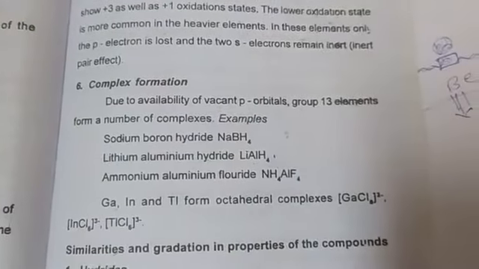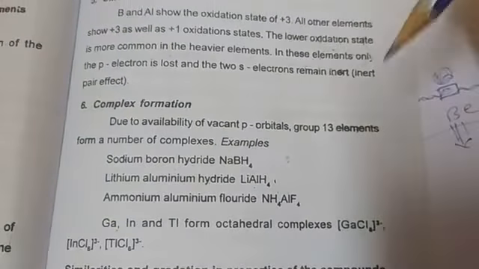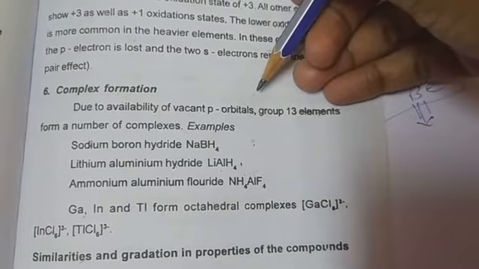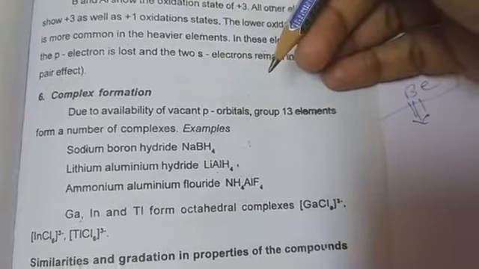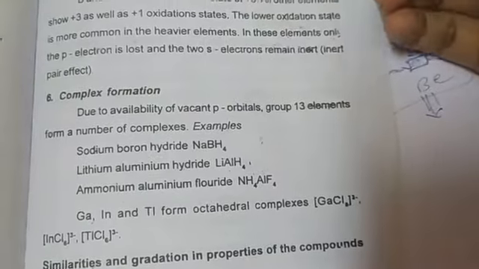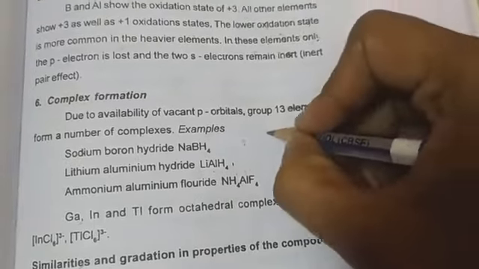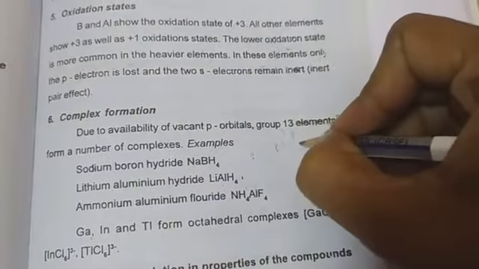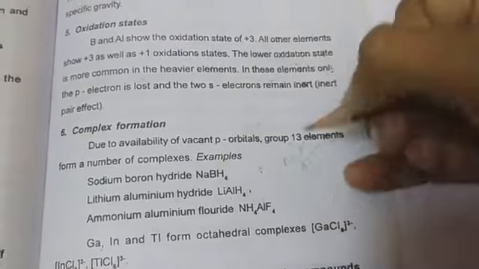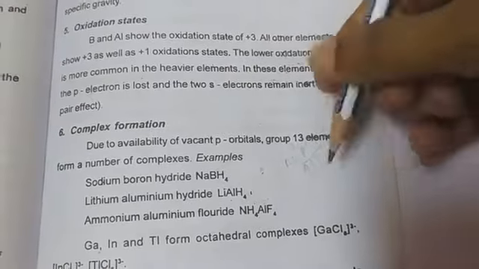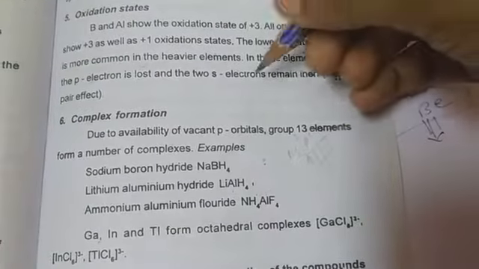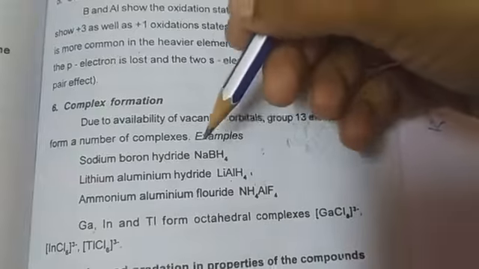So next, complex formation. Due to the availability of vacant p orbitals, group 13 elements form a number of complexes, because the configuration is ns2p1, so only one p electron is there. The remaining orbitals are vacant, so they can easily form bonds with other atoms. So it easily forms complexes.